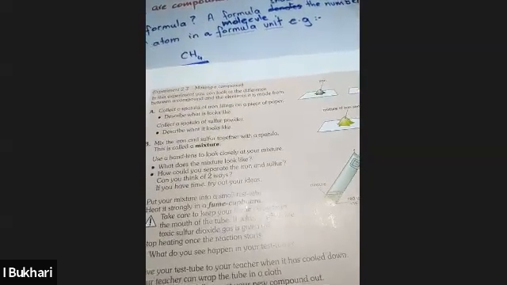I want to show you how iron looks, and I'll share my screen. Okay, I'm sharing my screen. How does iron look? This is iron, this is how iron looks. These can also be called iron filings.